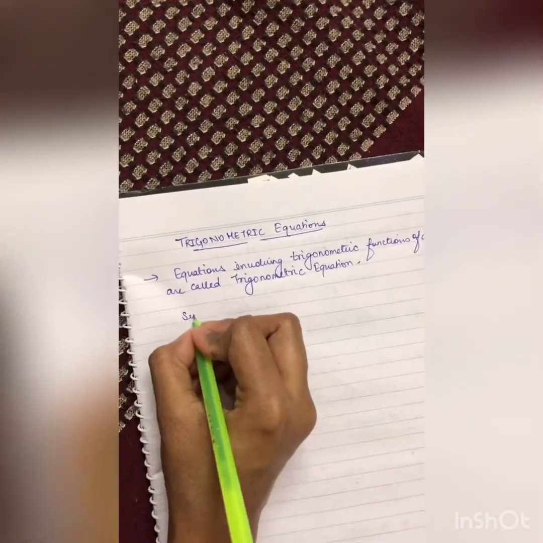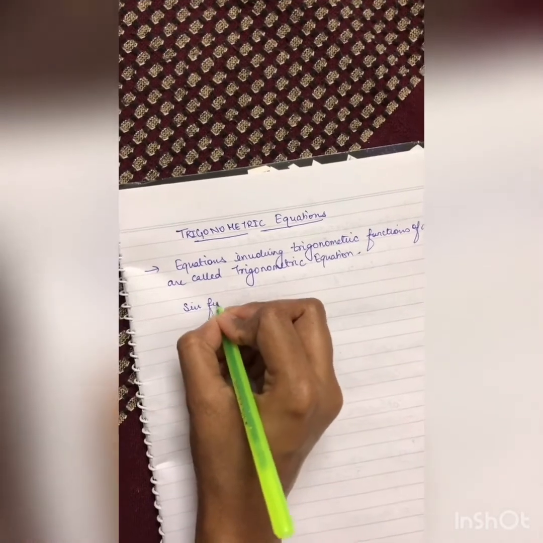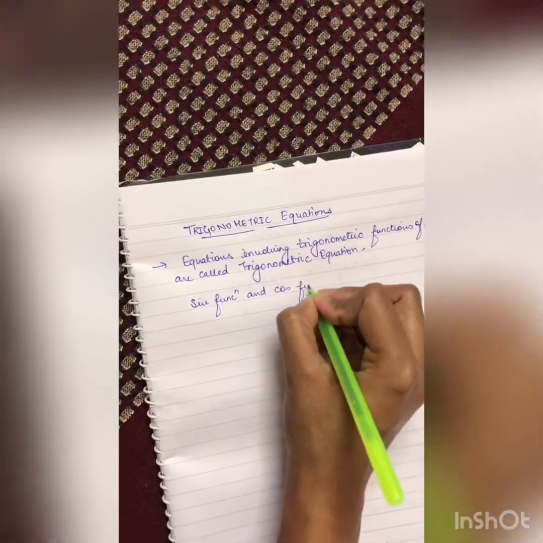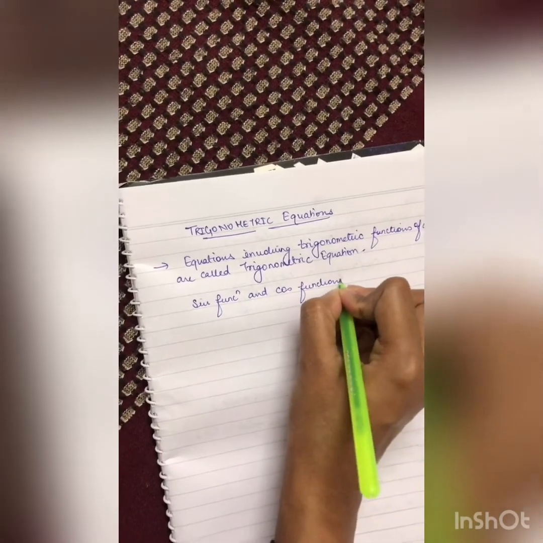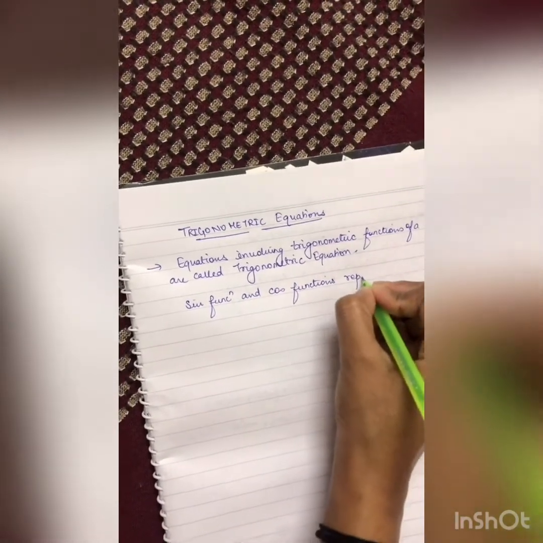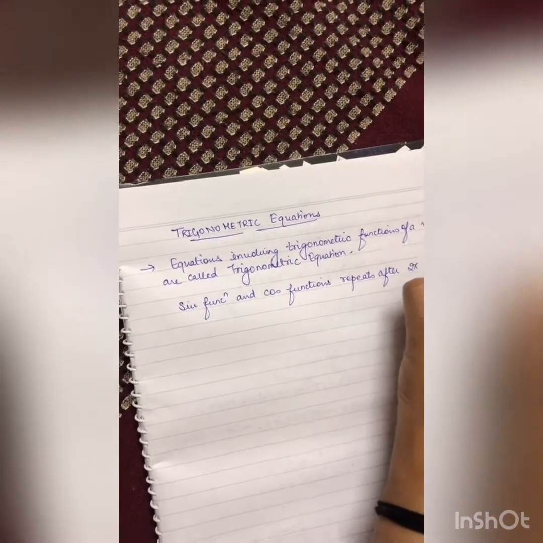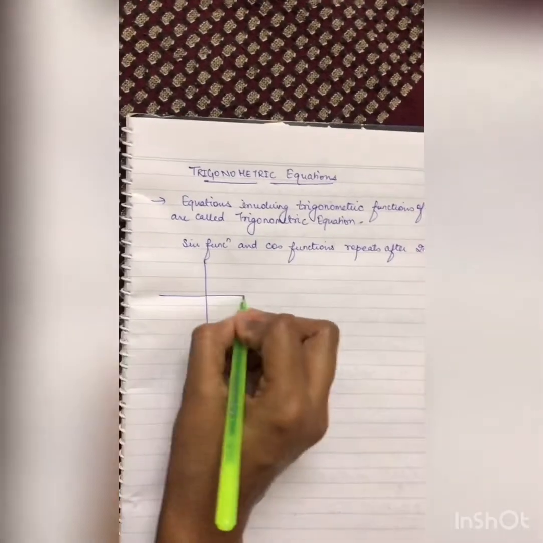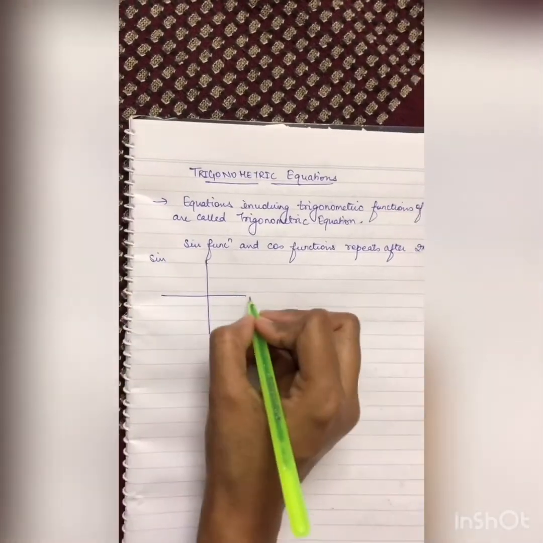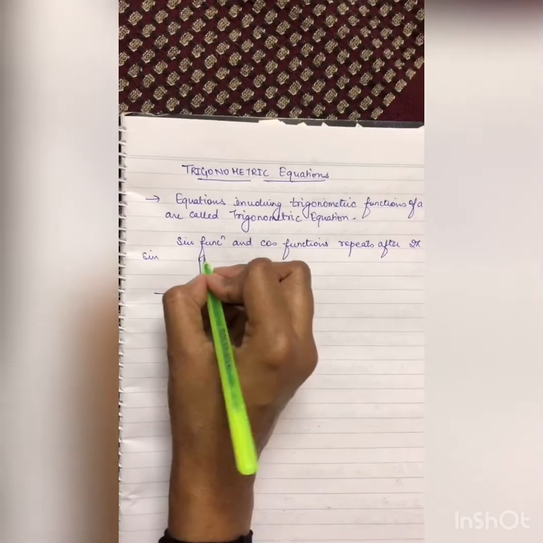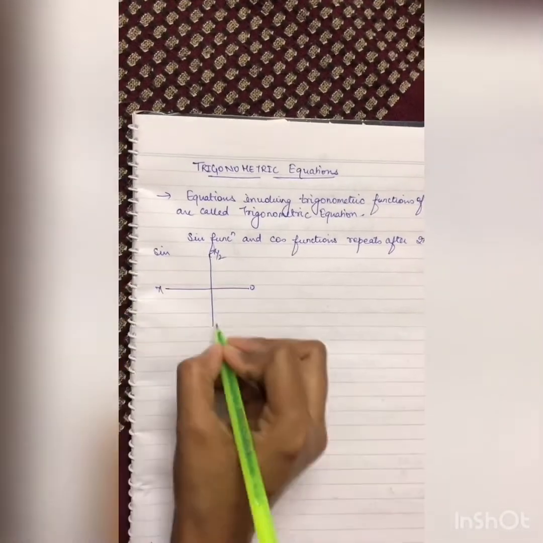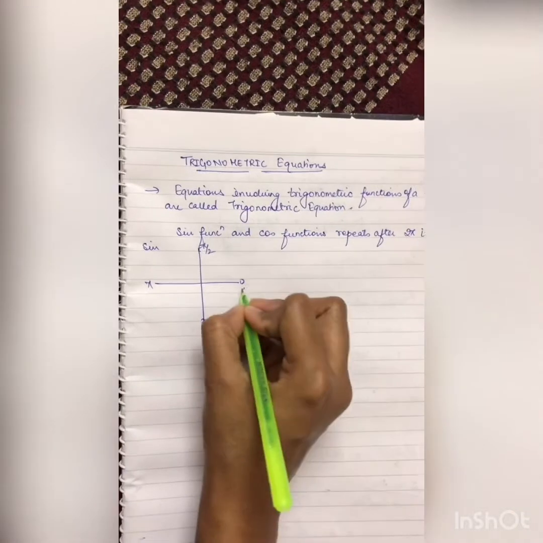We know the sine function and the cos function repeat after a 2 pi interval. You have seen, I have already spoken to you, if I make a sine, this is 0, this is pi by 2, this is pi, this is 3 pi by 2, this is 2 pi.